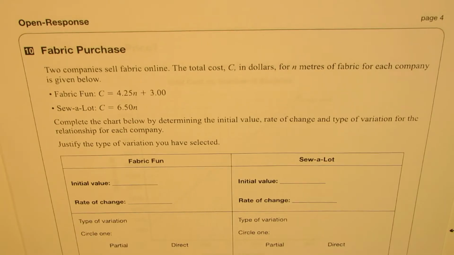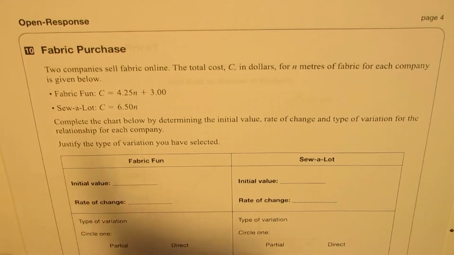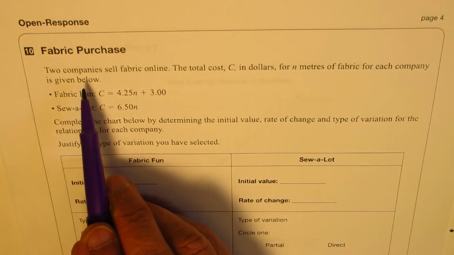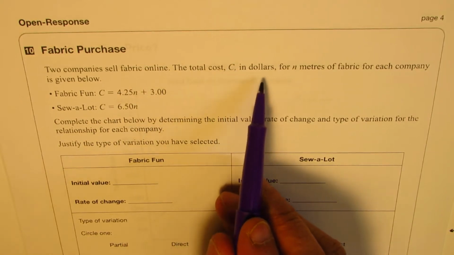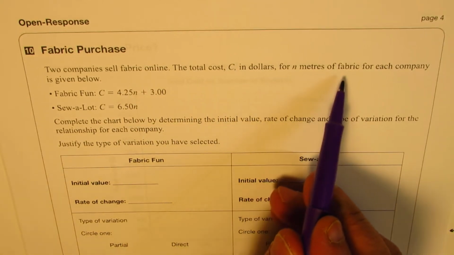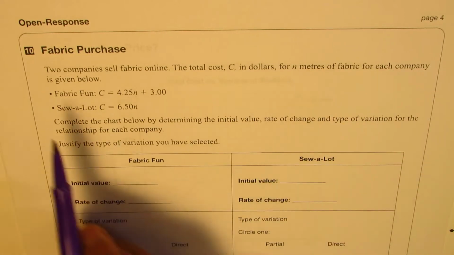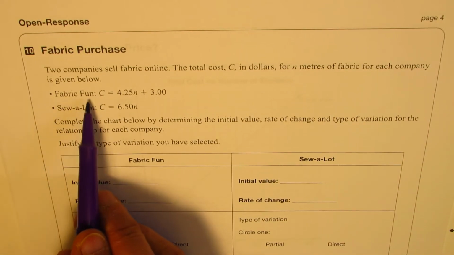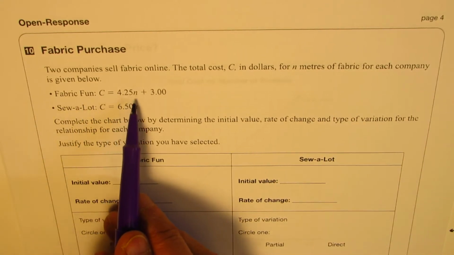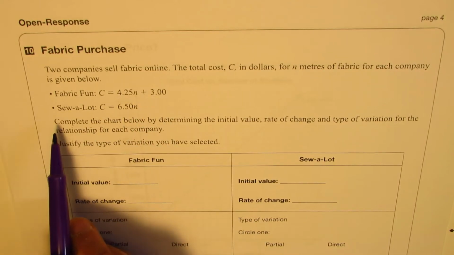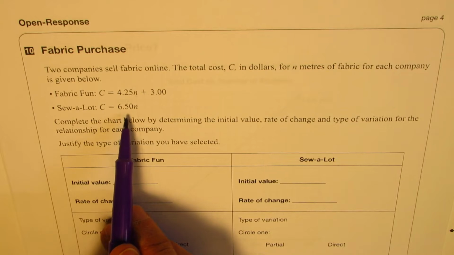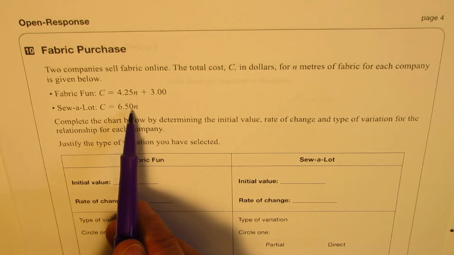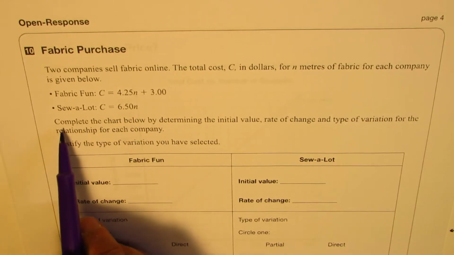Here is question number 10, which is based on fabric purchase. The question here is, 2 companies sell fabric online. The total cost C in dollars for n meters of fabric for each company is given below. Fabric Fun, the cost is 4.25n plus 3. And for C a Lot, the cost is 6.5n. So that is the direct cost plus nothing.